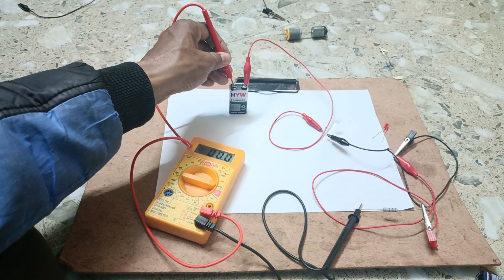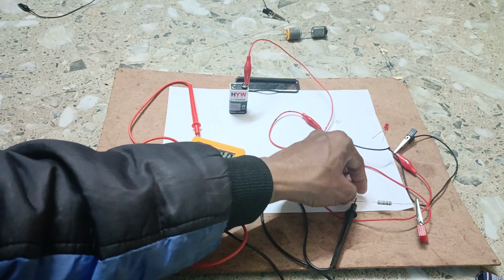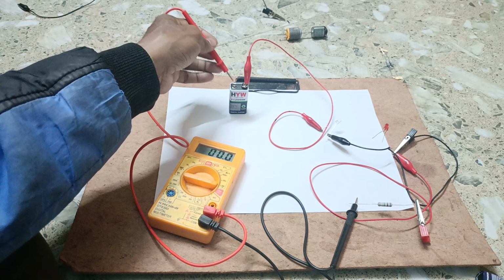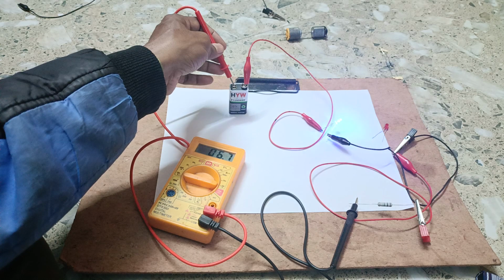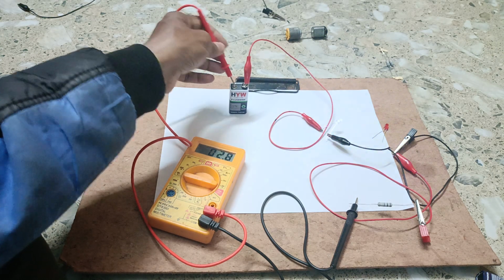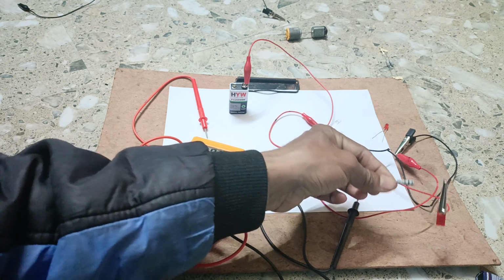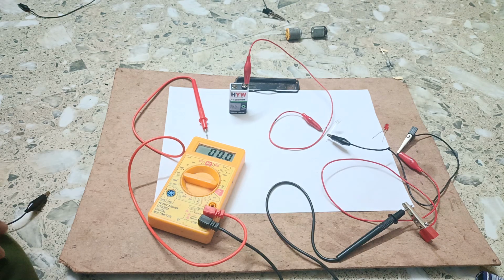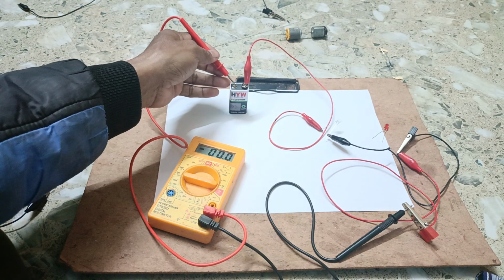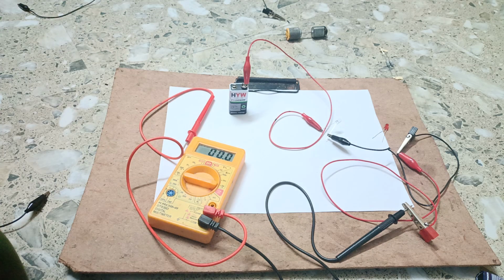Yes, in this case the current is decreasing, right? You see, we have put a resistance here, and if you want to measure the current, it is fluctuating, but we are not getting a particular current now, right? In this way you can measure the current. You see, this is in series connection, nearly 10.1 milliampere current we are getting.